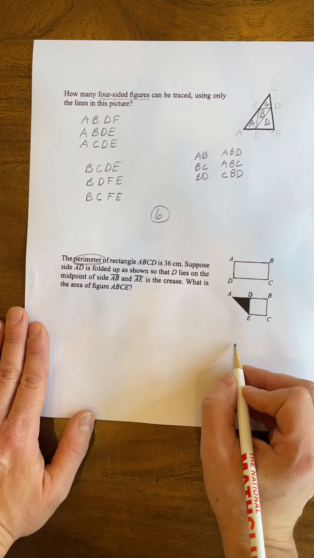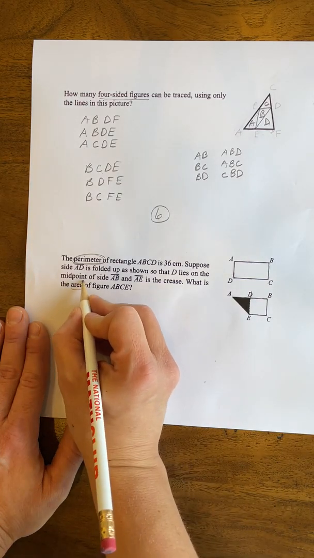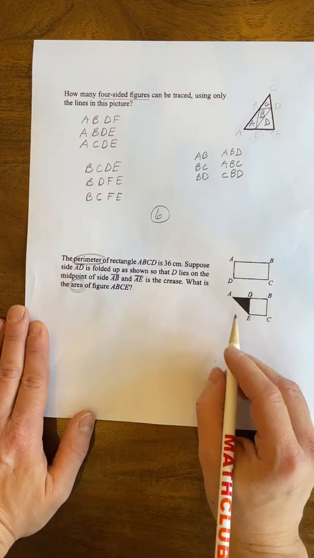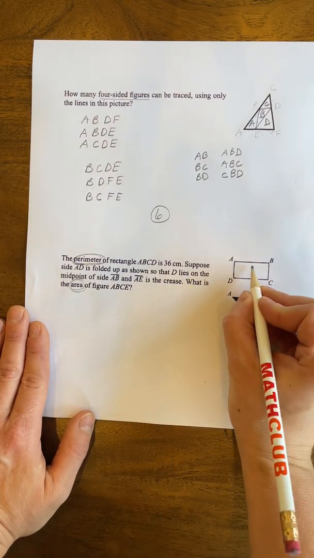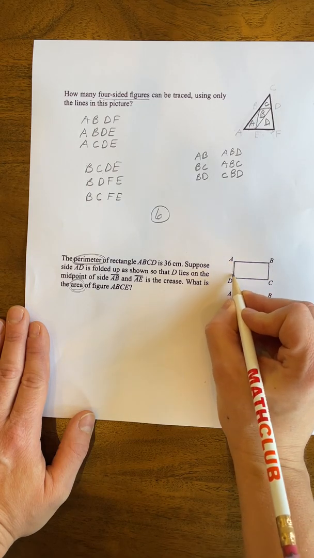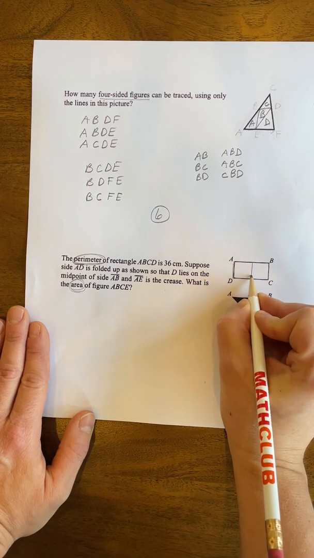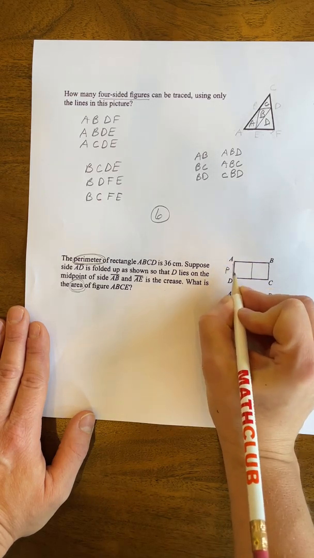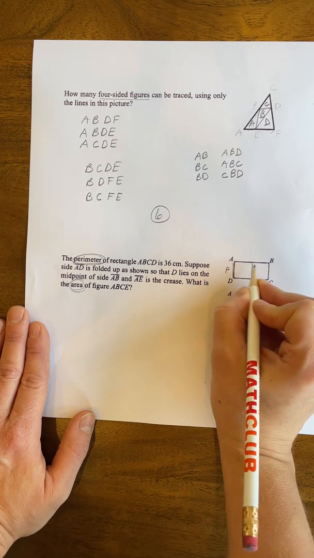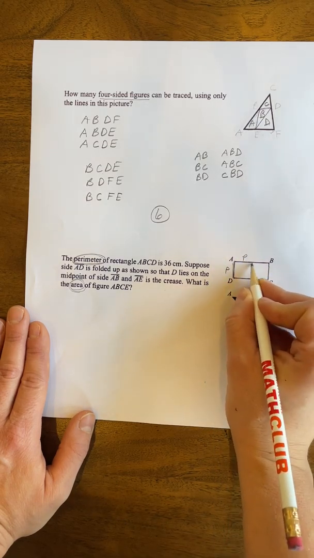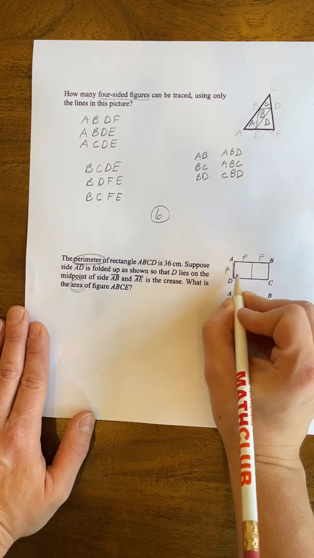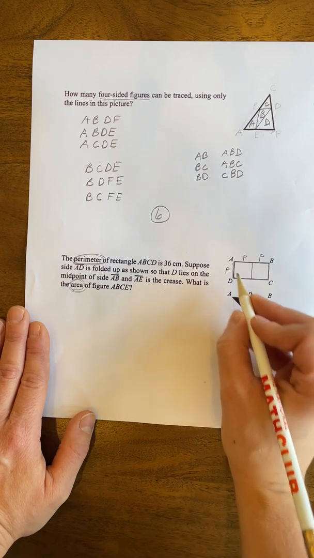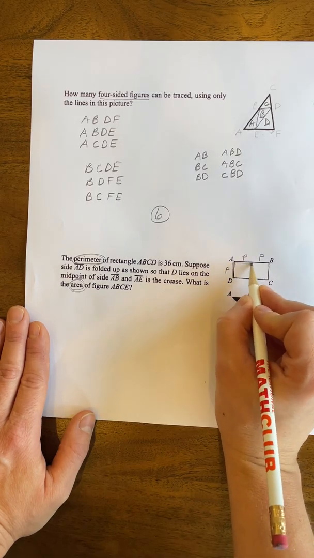What is the area of figure ABCD? So we're looking for the area for our answer. We're given the perimeter, we're looking for the area of this new figure. Okay, perimeter is 36. Okay, so we know that AD is equal to half of AB. So let's just call this P for perimeter. This side is the same as half of this. And that would be the same as this. Does it make sense? So since we're folding this up here, this equals half of AB.